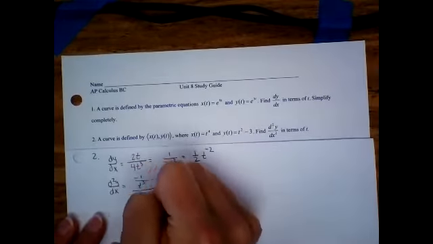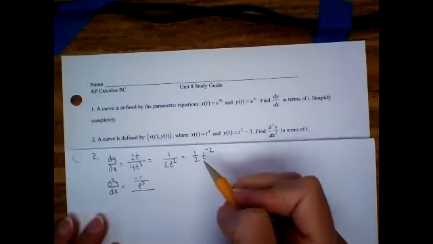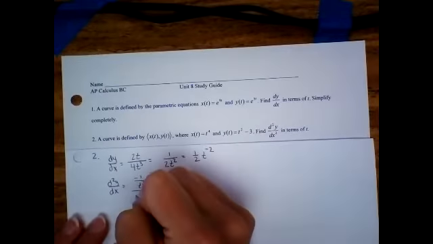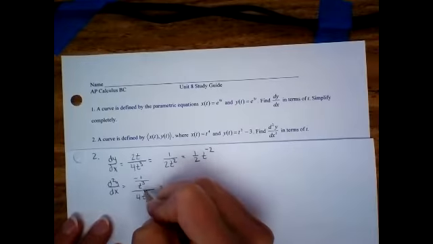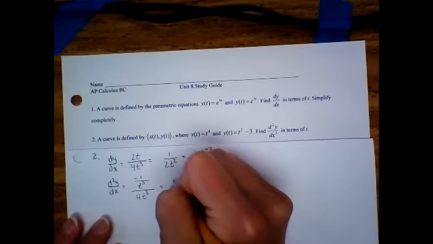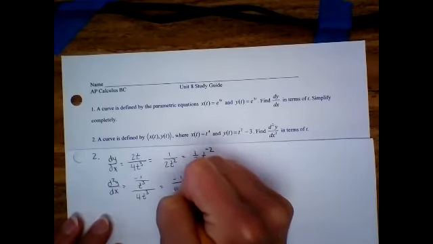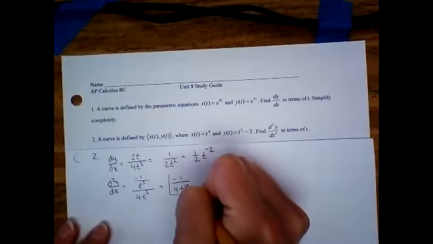And then that's going to be over the derivative of x again. So 4t cubed. And so I'm going to bring this t cubed down to the denominator. So this would be -1 over 4t to the 6th.